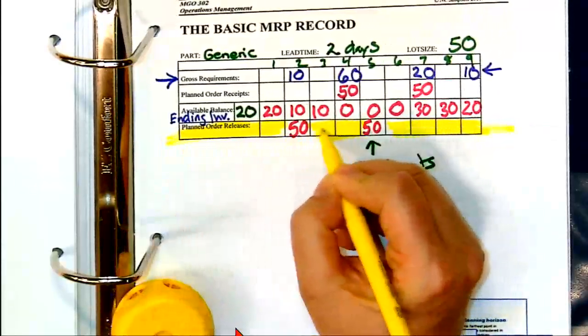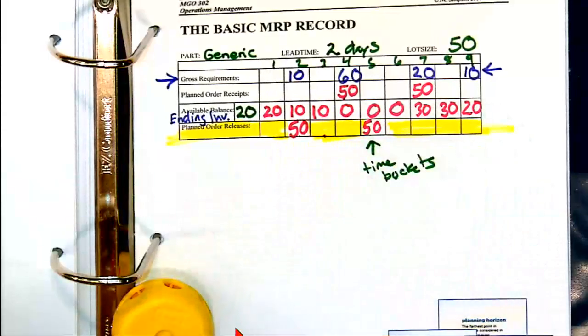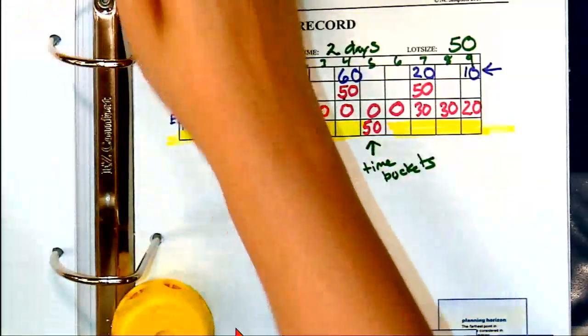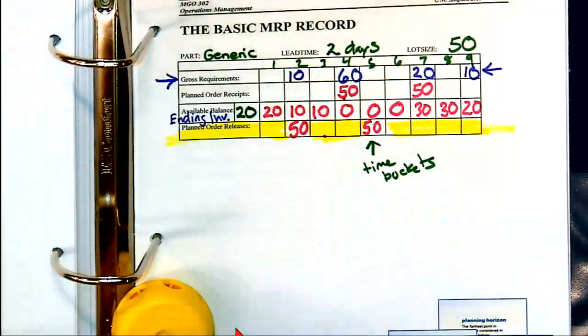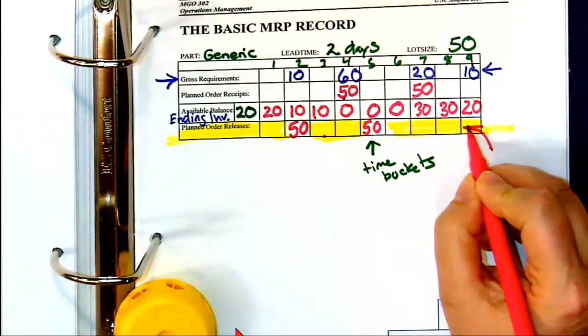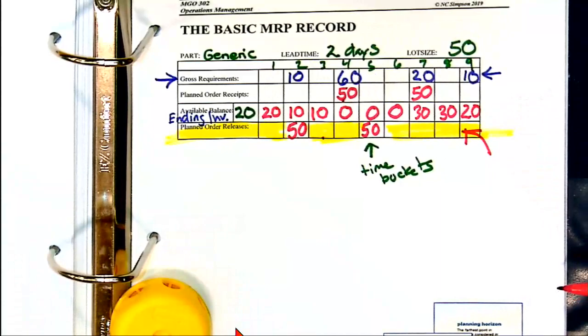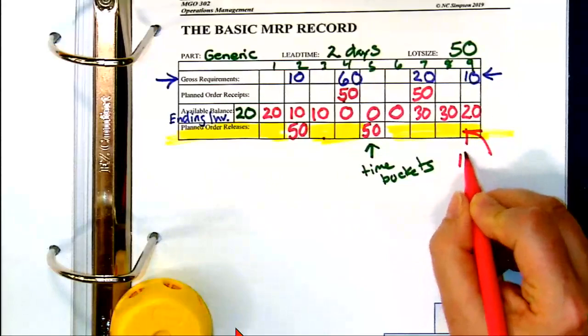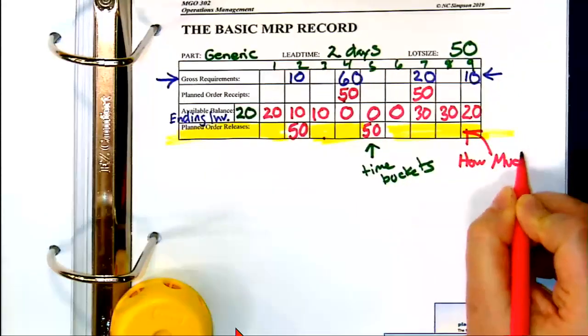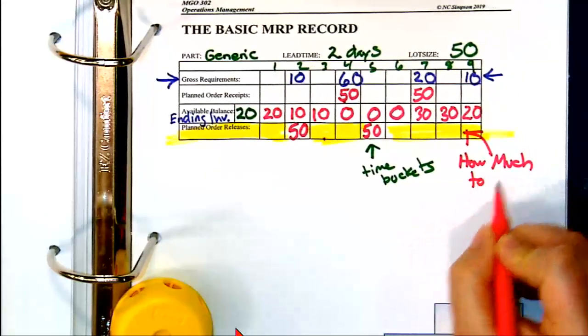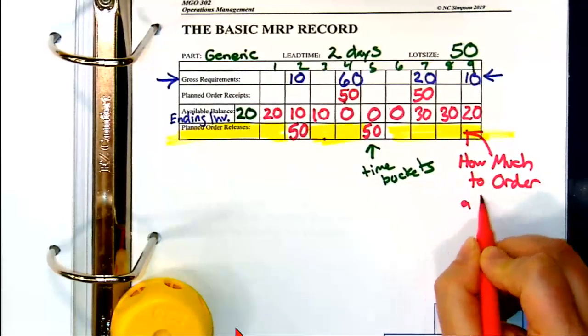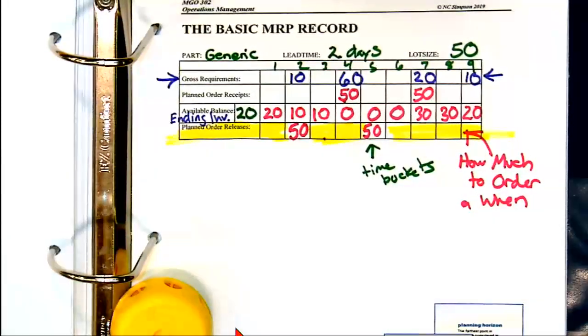That's considered the big contribution. Getting the right part at the right time is ordering it at the right time. And notice, the whole purpose of the entire record was to obtain that bottom line. The bottom line is the actual plan. It is also the inventory policy, how much to order and when. The planned order releases.